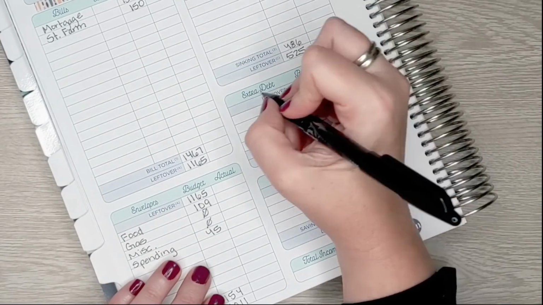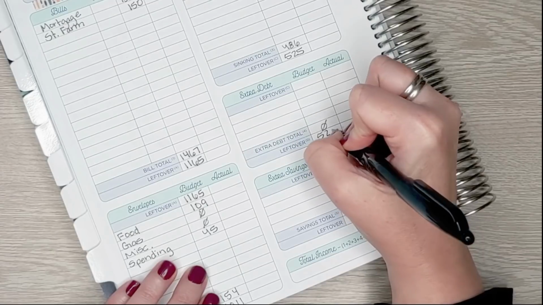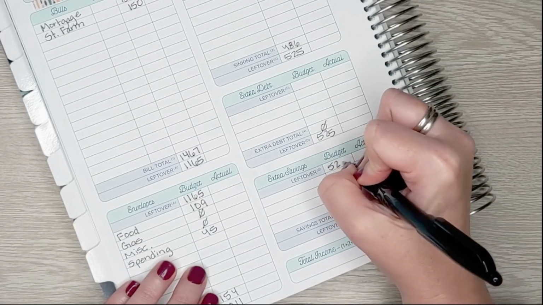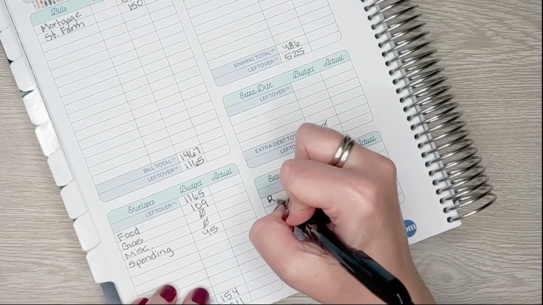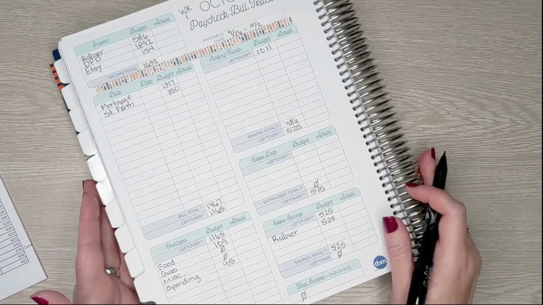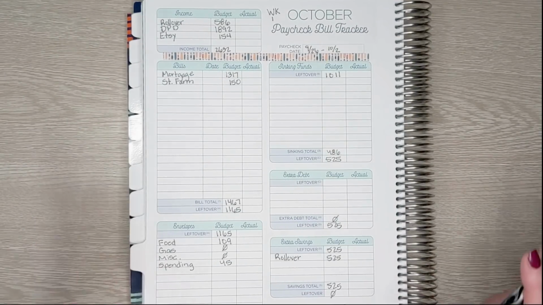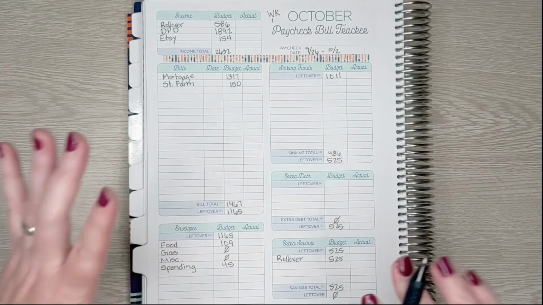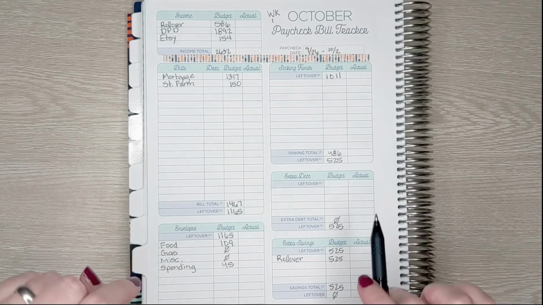Okay, we're not going to put anything towards extra debt, so we still have 525 to roll over to help pay bills the rest of the month. Bringing our total to zero because we like to zero out our budget at the end of each week. So this is what we are working with for this week. I'm excited for this challenge. I think it's going to be good. Let's stuff those cash envelopes.